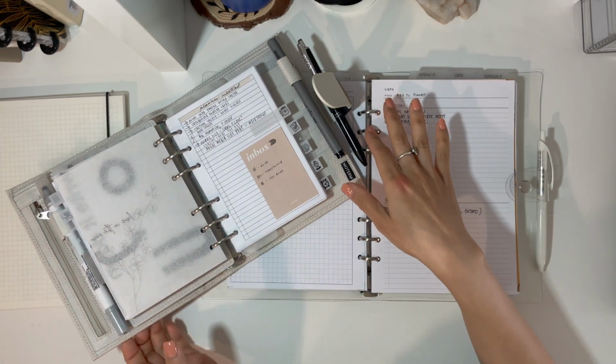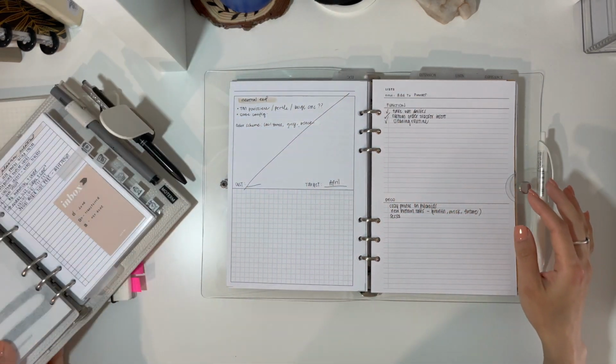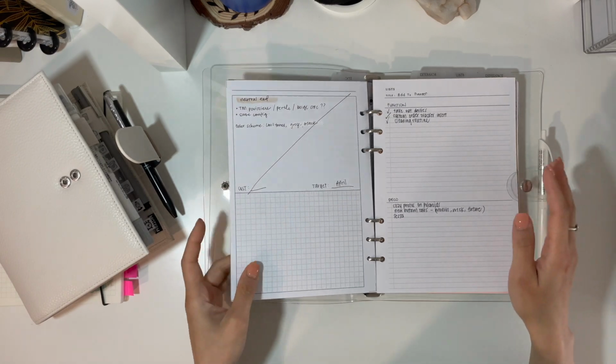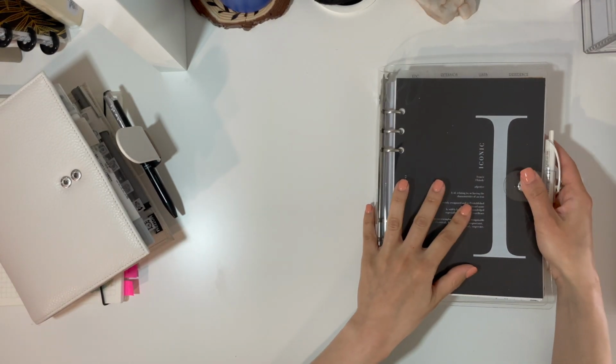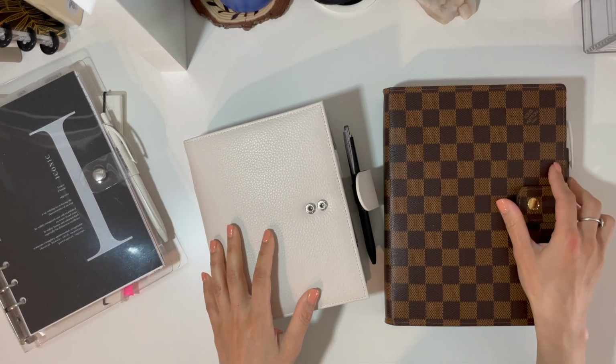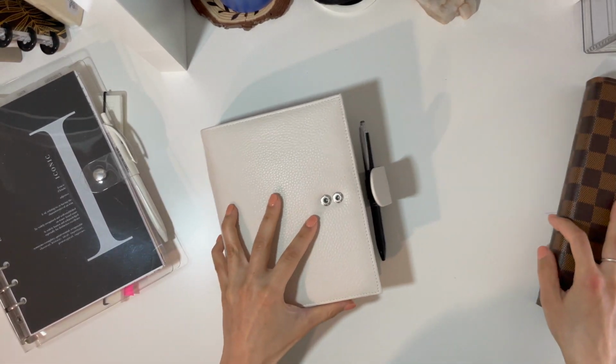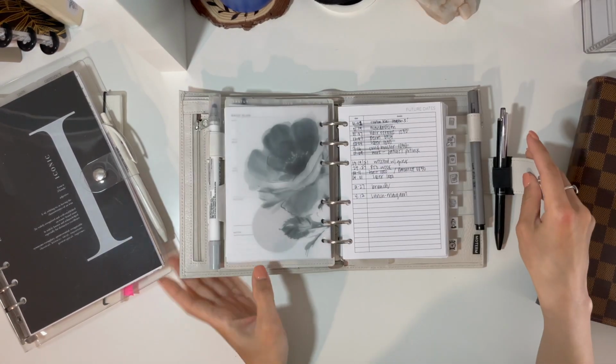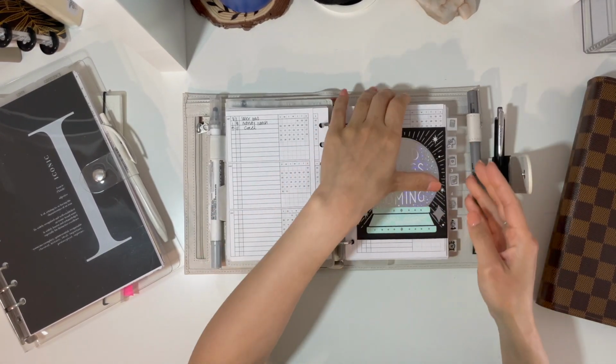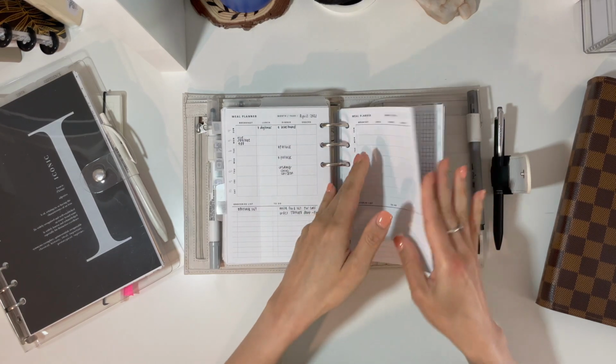That's one example. Another example is when I am doing planning between my Everyday Carry planner, which is my A6, and my extension. So one thing I can show you guys is actually social media planning.